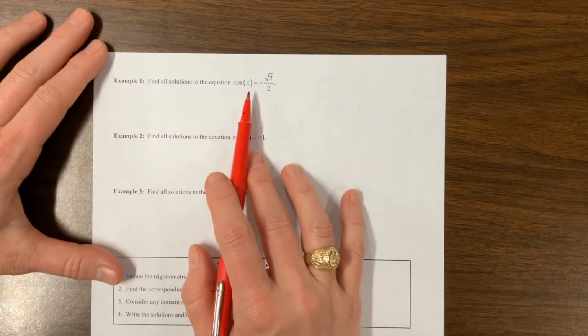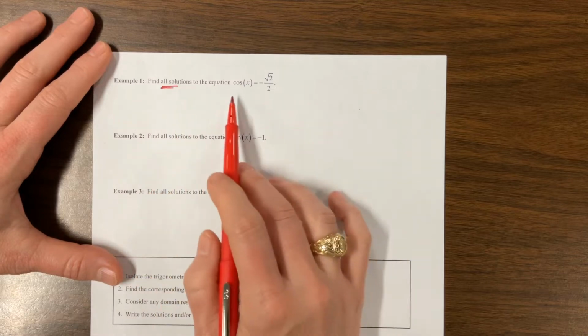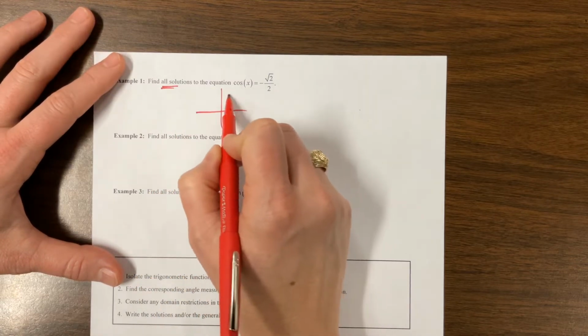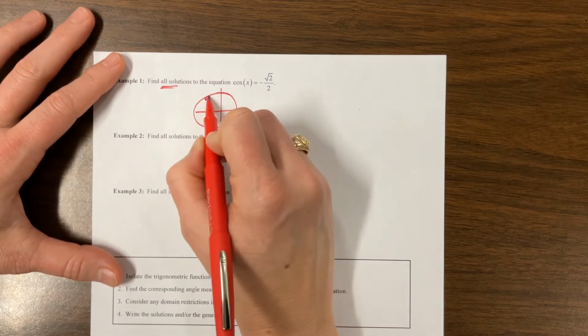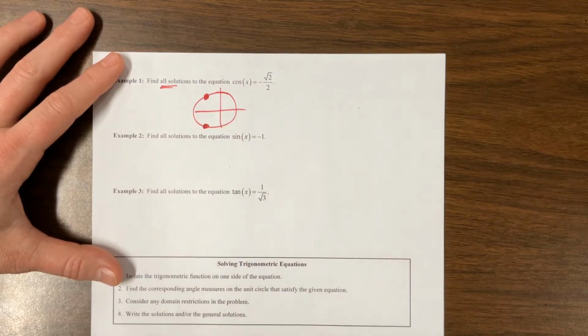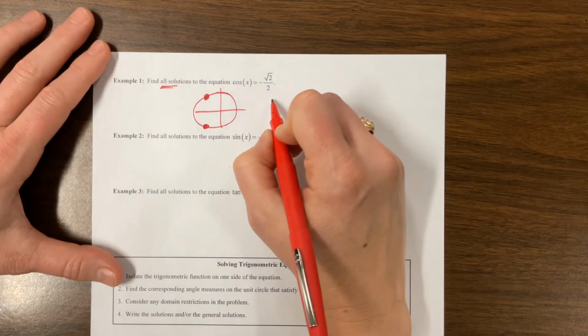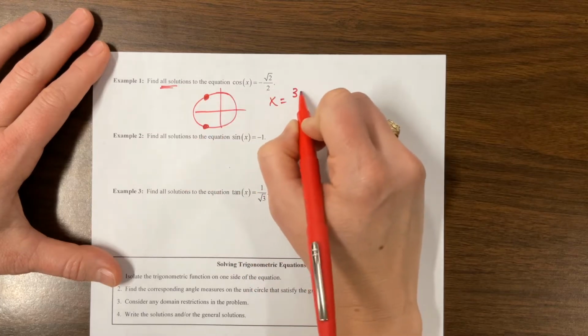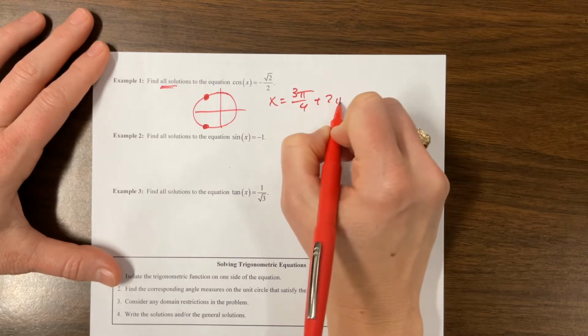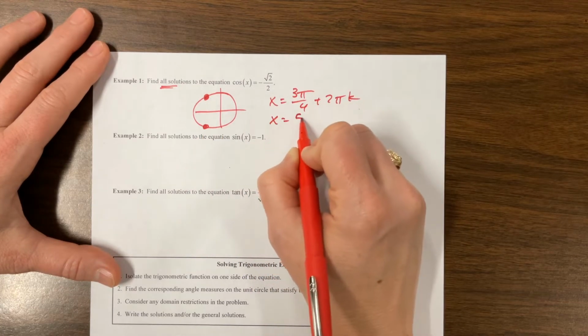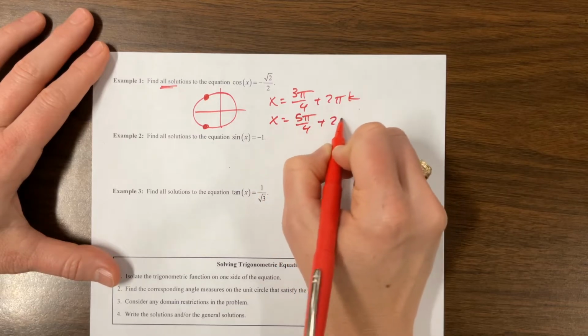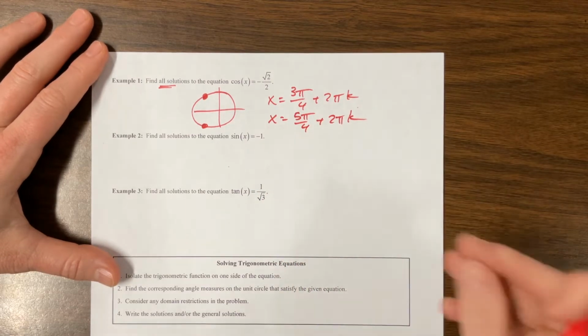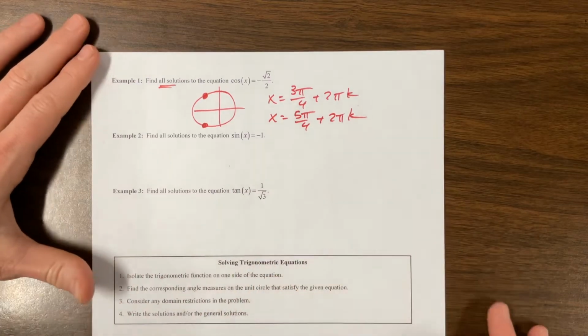Okay, find all solutions to the equation cosine. So here's what I see. When I want to find all of them, cosine, this is the pi over 4 family. Cosine is the x value. It's negative, so x would equal 3 pi over 4 plus 2 pi k, and this one would be 5 pi over 4 plus 2 pi k. Hopefully you're really good at the unit circle, and that was quick and easy. Hopefully you answered it even faster than me.